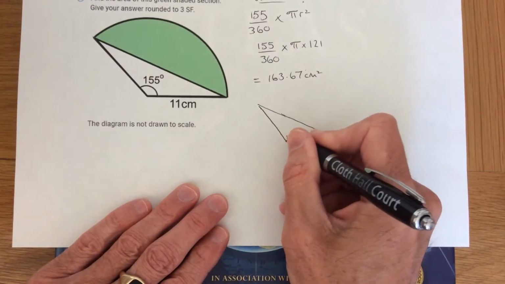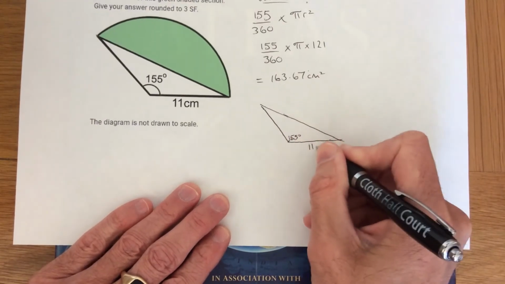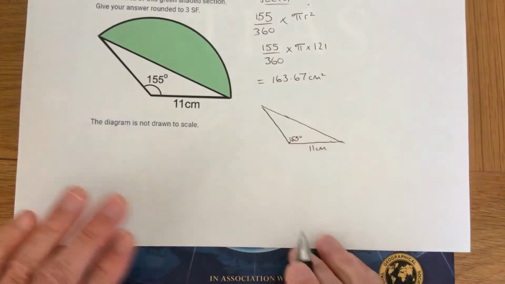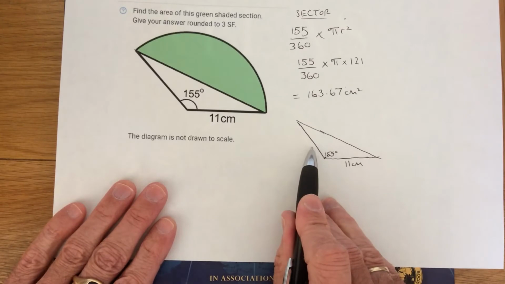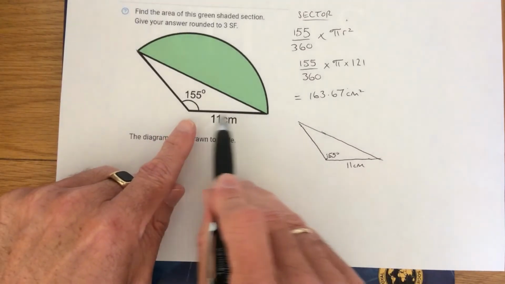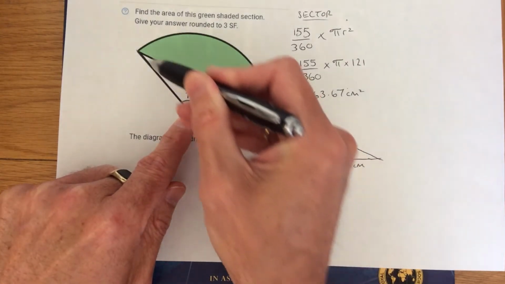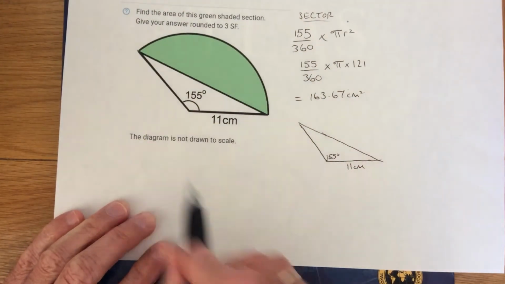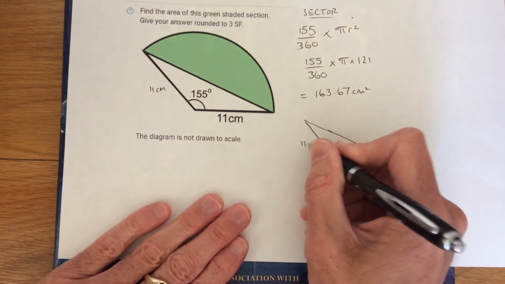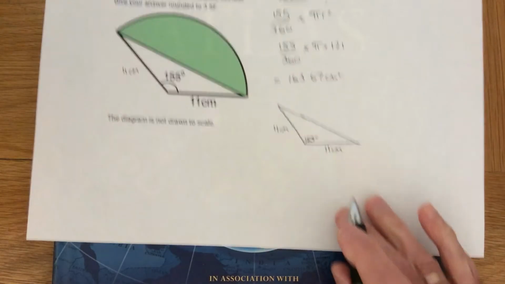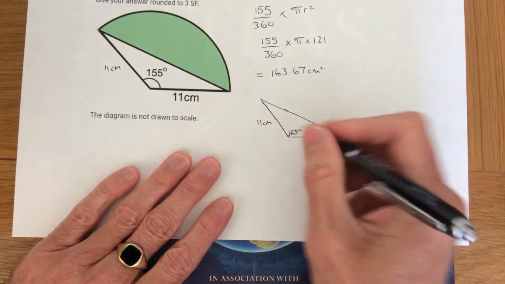So I've got 155 degrees and I've got 11 centimetres. That's got to be 11 as well, hasn't it? Because if that's 11 centimetres, that's one radius from the centre of the circle to the edge. From the centre of the circle to the edge. They must both be 11 centimetres.